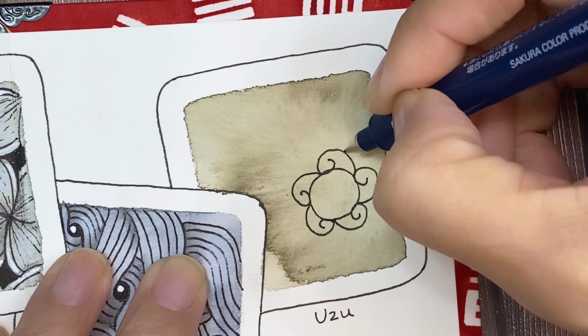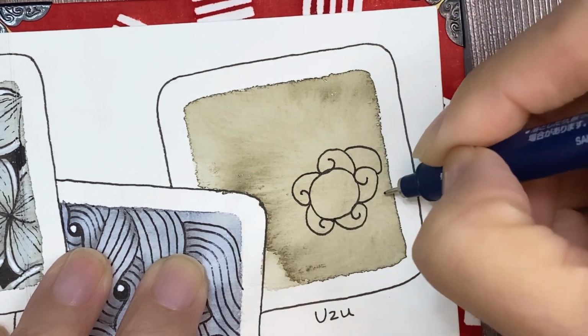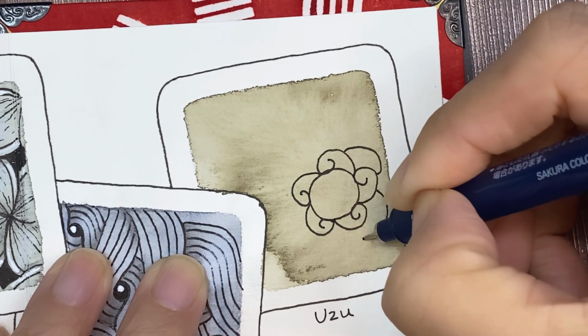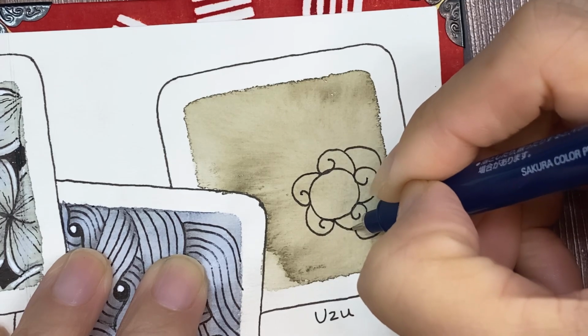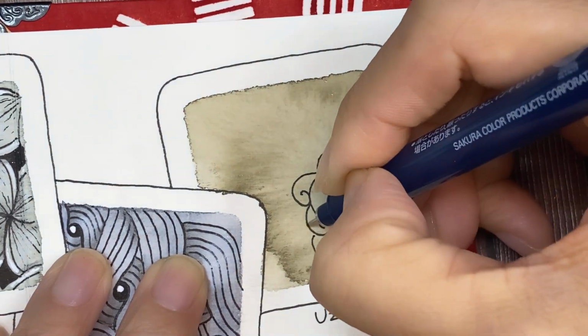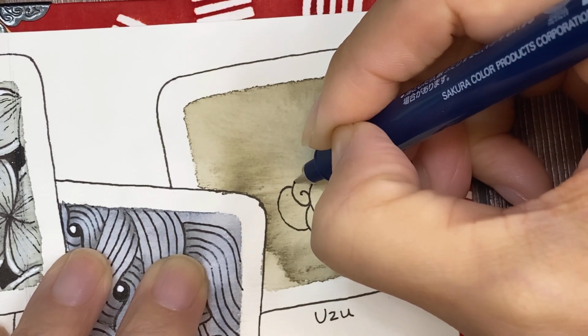I guess I'm following the step-out and just adding kind of C-shaped lines, but you can see how this is not exactly a C-shaped line.